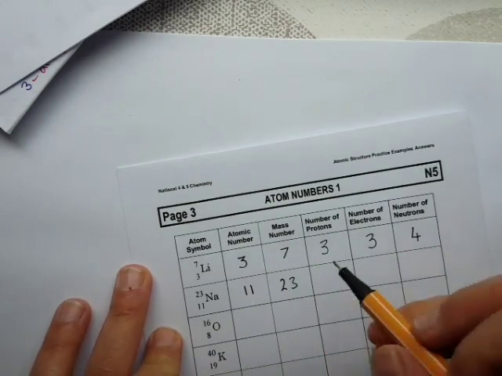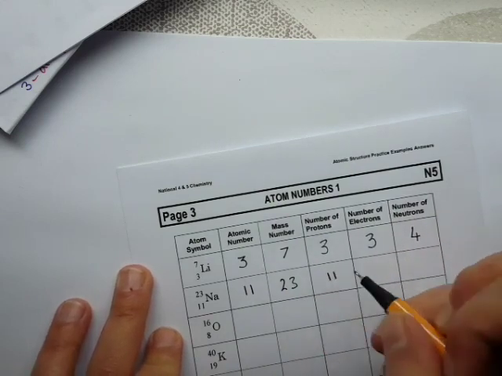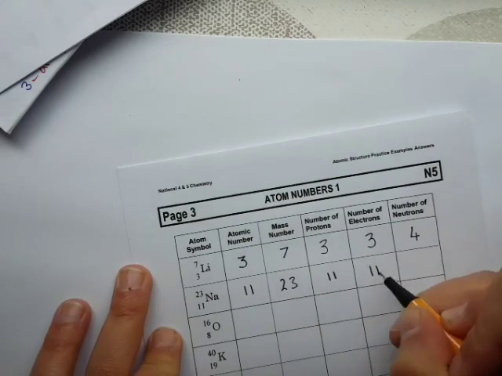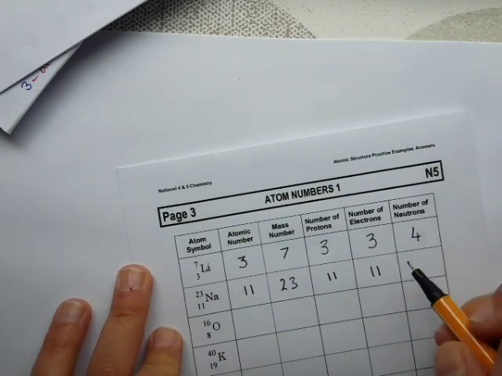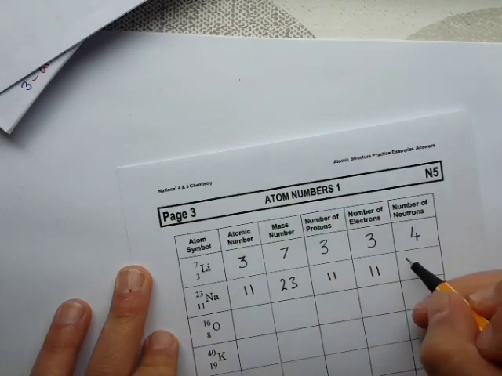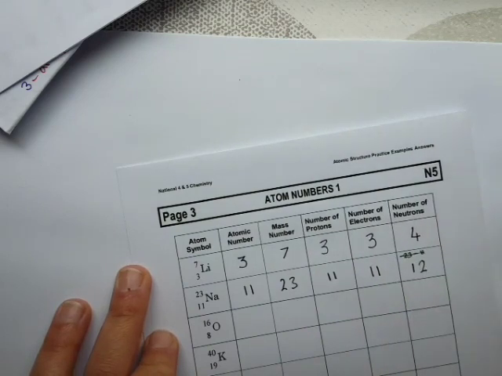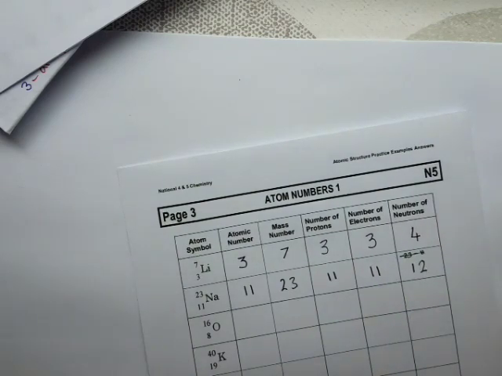Number of protons, that's the same as the atomic number. Number of electrons in a neutral atom is the same as the number of protons. And number of neutrons is given by the mass number, take away the atomic number. So that's 23, take away 11. So there must be 12 neutrons, and I'll just score out my working there. So I think at least doing it in this format is reasonably straightforward. Hopefully you won't have any problems with that.